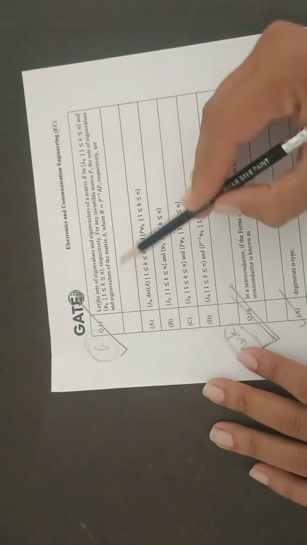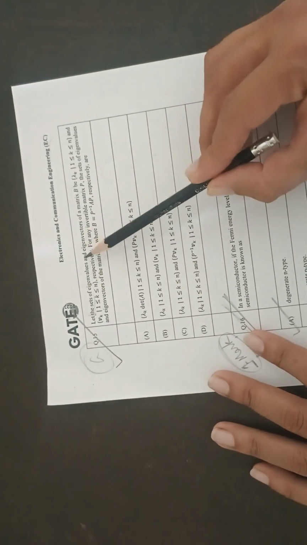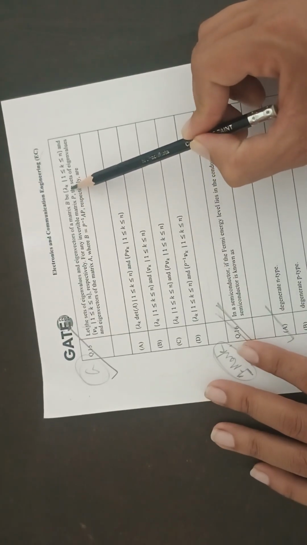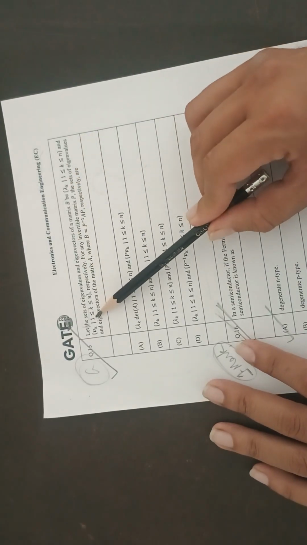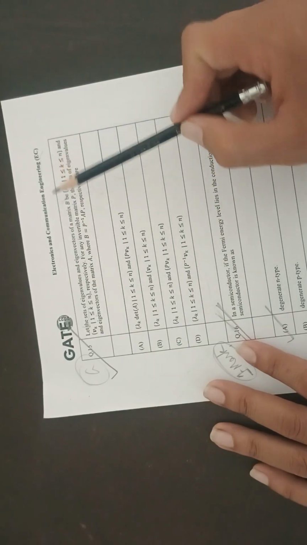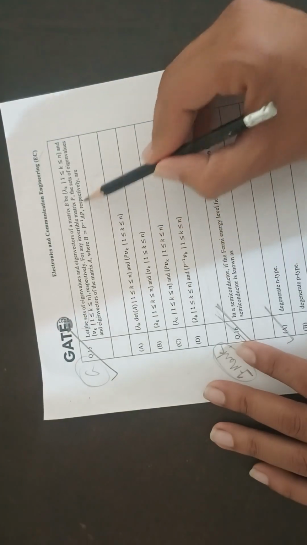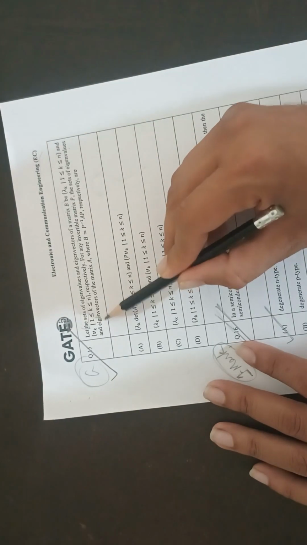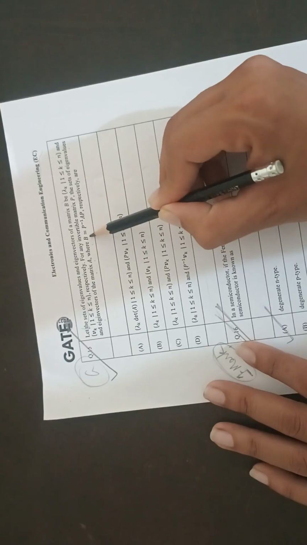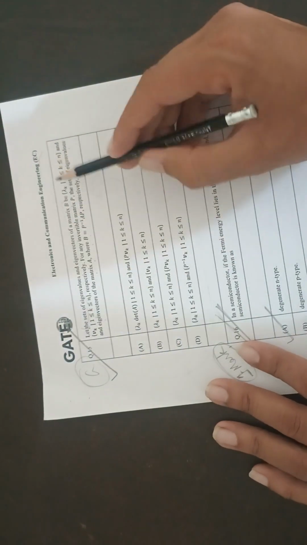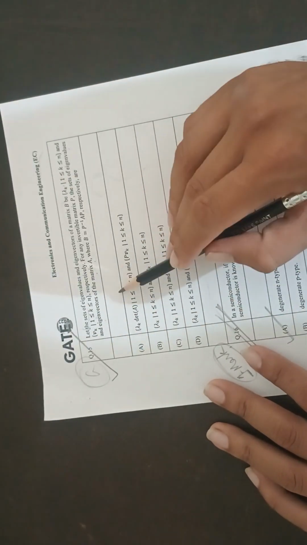is on eigenvectors. It is saying that let the set of eigenvalues and eigenvectors of matrix B be lambda k and vk, where k goes from 1 to n. Okay, suppose it's an n cross n matrix. For any invertible matrix P, the set of eigenvalues and eigenvectors of the matrix A, where B is defined as P inverse AP, respectively are. So B has eigenvalues lambda and eigenvectors V, so what will those of A be? This is what he is asking us.